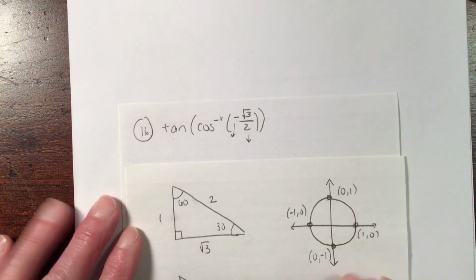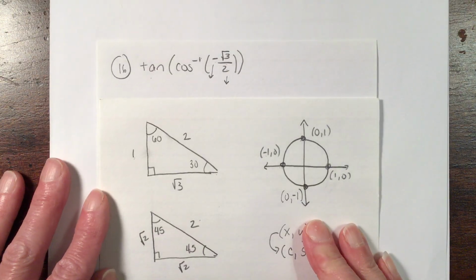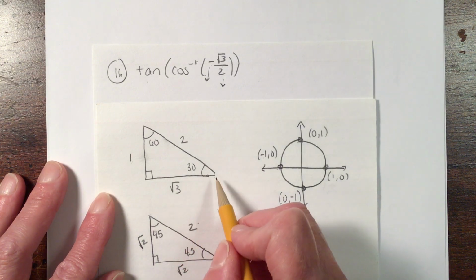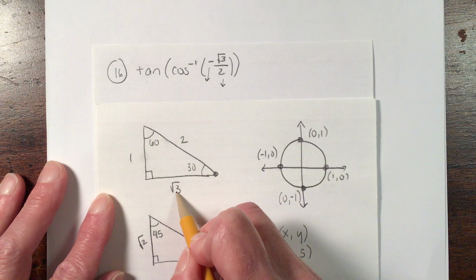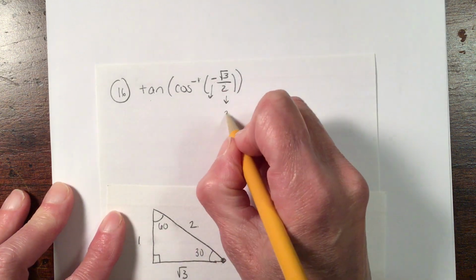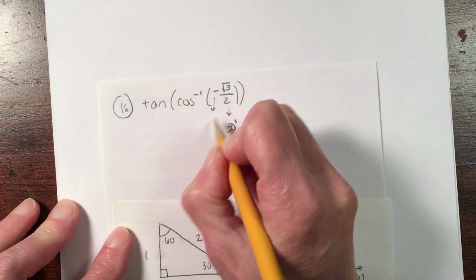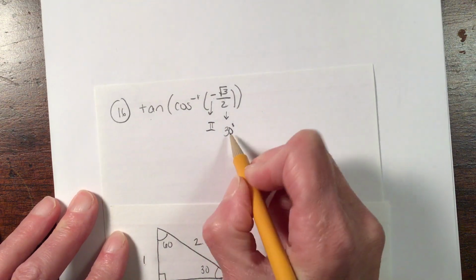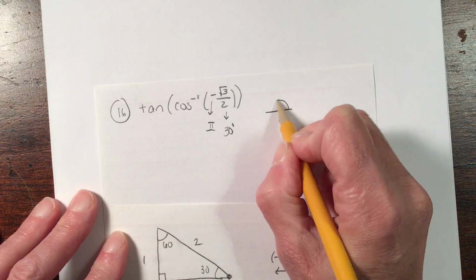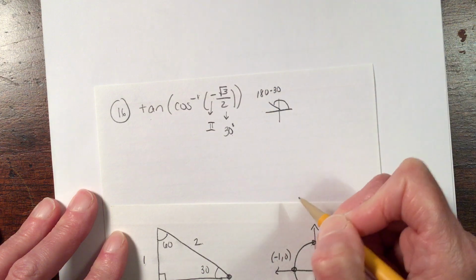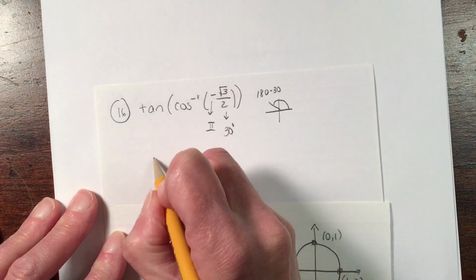So what angle gives me a cosine of radical 3 over 2? Well, that would be my 30-degree angle. But I want the second quadrant value of that angle. So what's the value of 30 degrees in quadrant 2? 180 minus 30 is going to be 150.